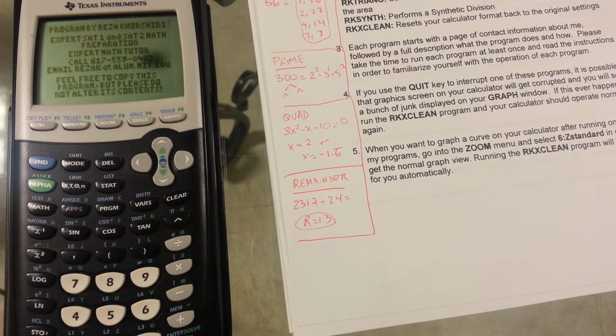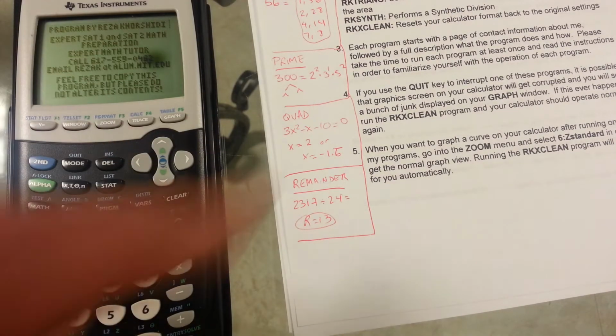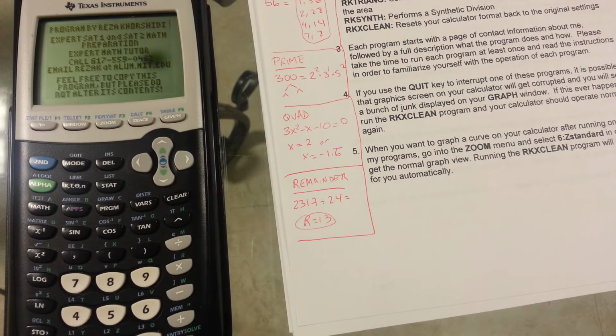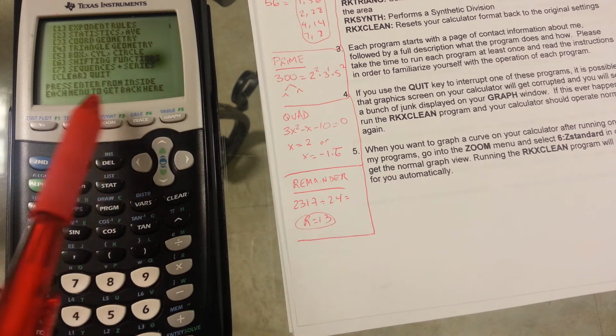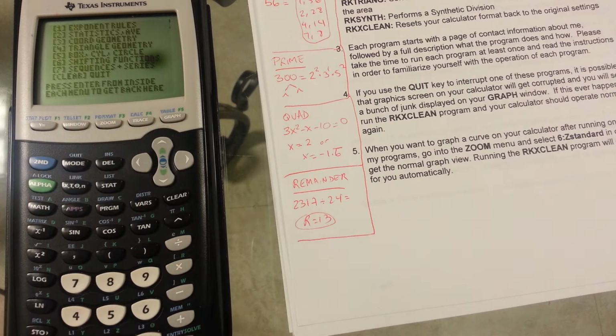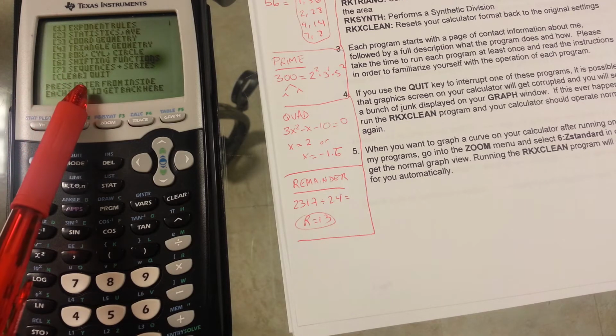Okay, this program, as opposed to the rest of these guys that I showed you, doesn't have a numerical output. This just shows you facts, formulas, and information that you may need to look up. If you go into the main menu of the program, at the bottom it reads, press enter from inside each menu to get back here. That means if you go into any of these menus to look what's in them, in order to come back out, you must press the enter key on your calculator, and that takes you back to this main menu.